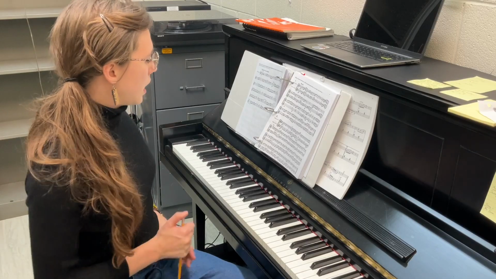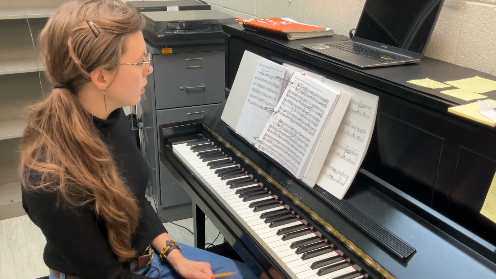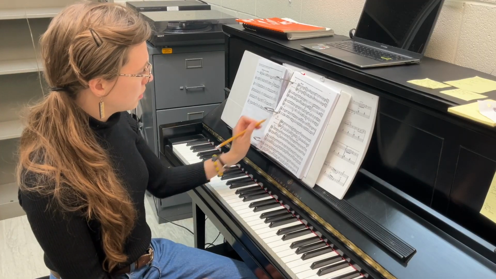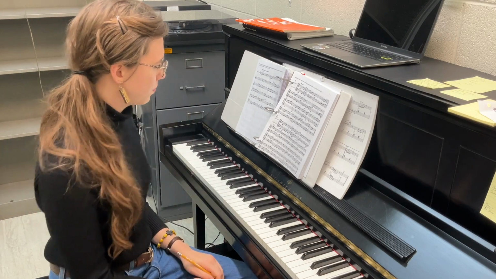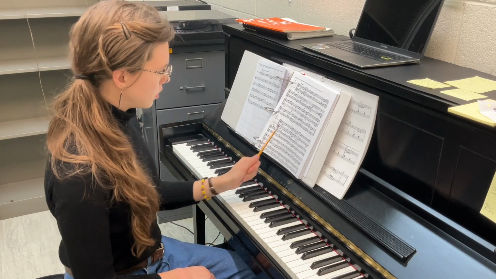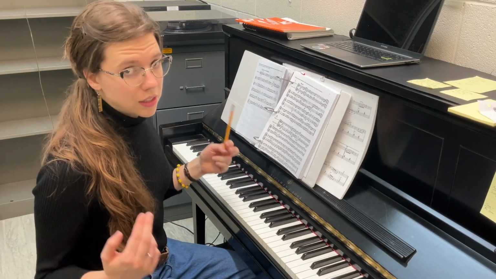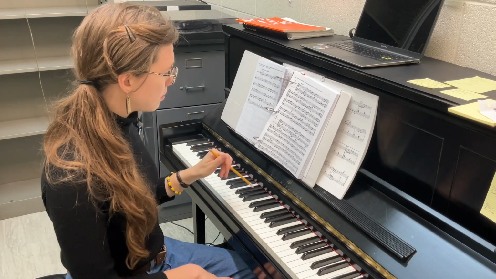So first, let's look at page 24. So please turn to page 24. And we're going to look at example 3 for horn in F number 1 and number 2. So our goal for this class, we're going to try to play this hands together, or both parts together, for the first 8 lines.